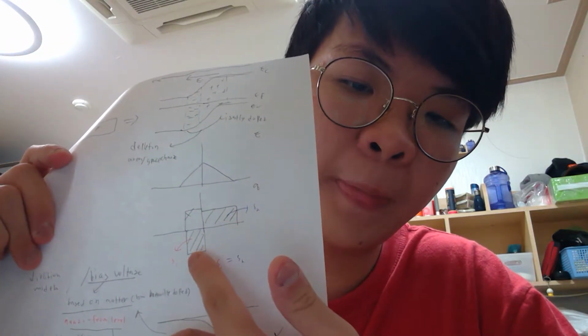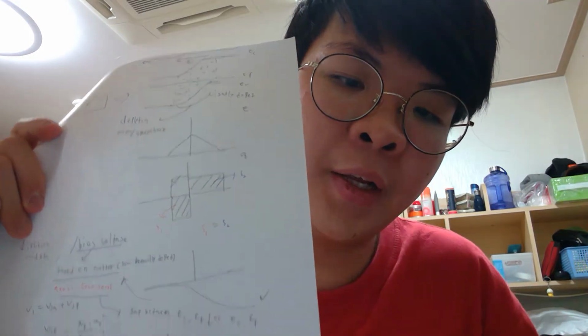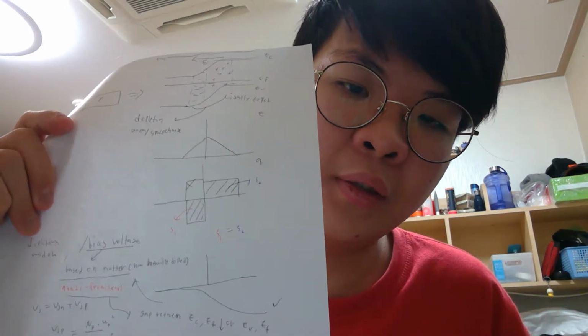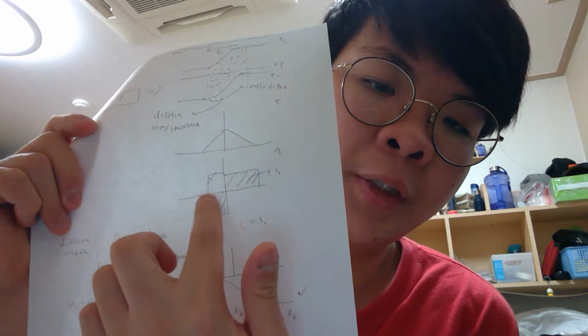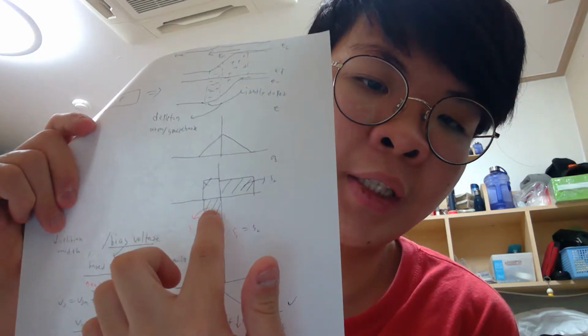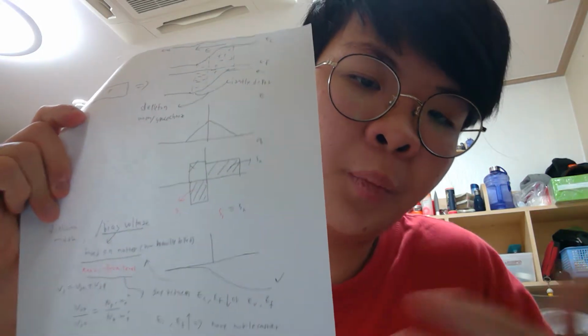If we calculate the total charge on the P side and N side, it should be the same.